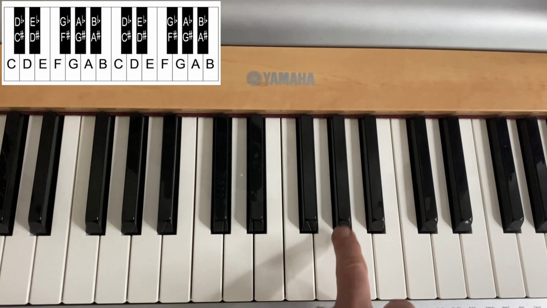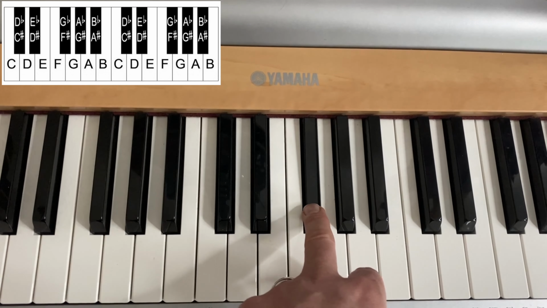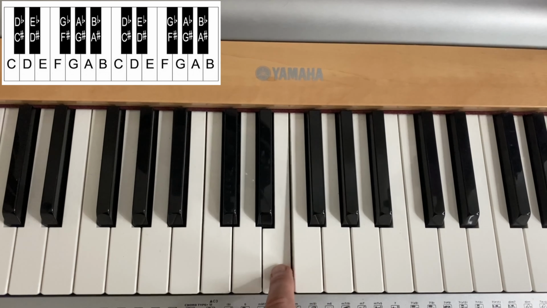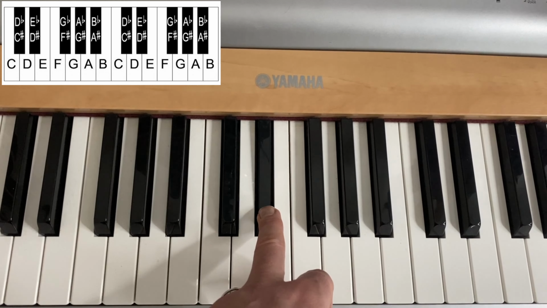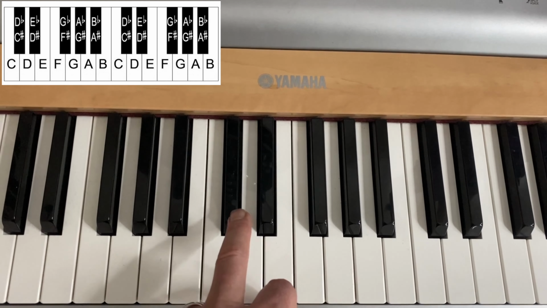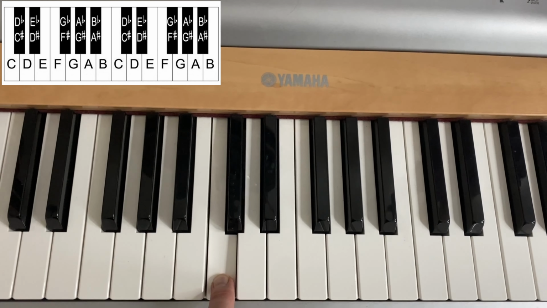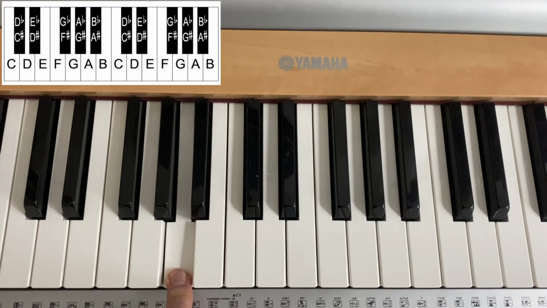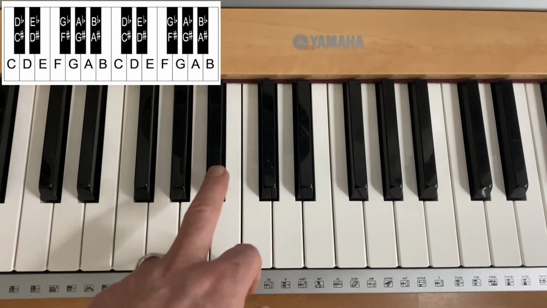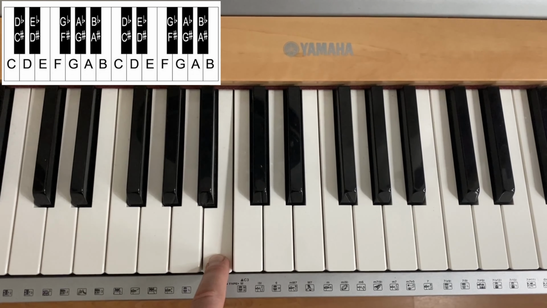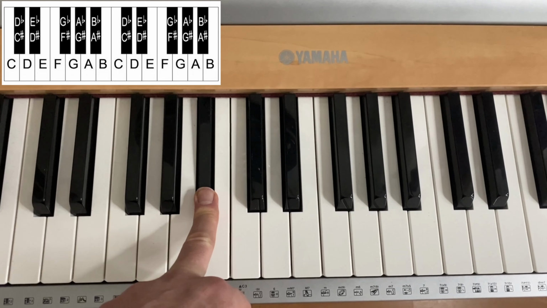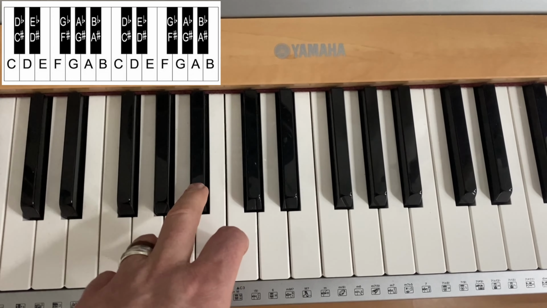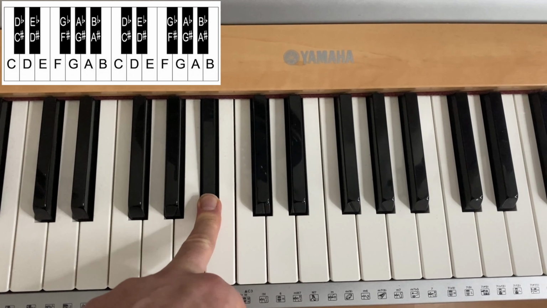So we'll go through that again. A flat, G, G flat, F, straight to E, E flat, D, D flat, C, straight to B, B flat, A. What you'll notice there is A sharp, B flat. So A sharp and B flat are the same note. I'm frightened to say that because some people object, but it's essentially the same note.